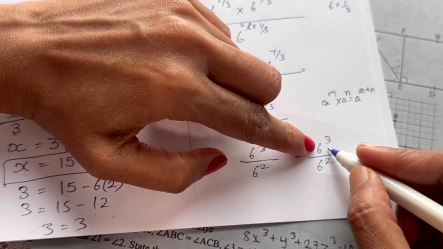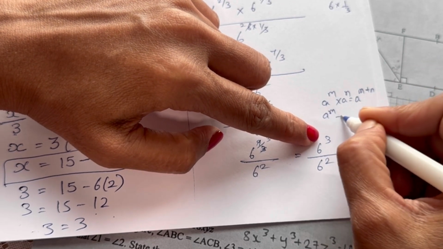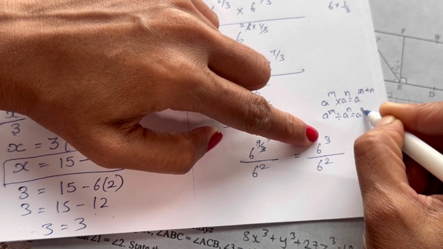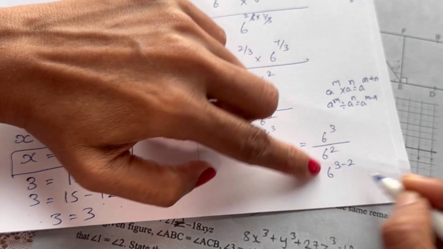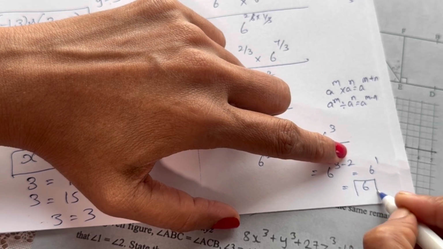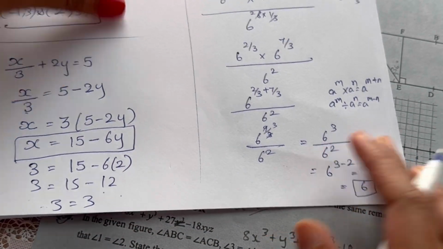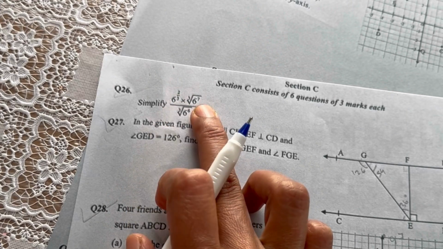Then if the base is same in division, we can subtract the powers, which is a^m divided by a^n is a^(m minus n). So subtract the powers, which is equal to 1. Hence the value of this is 6. When we simplify this, we got 6.